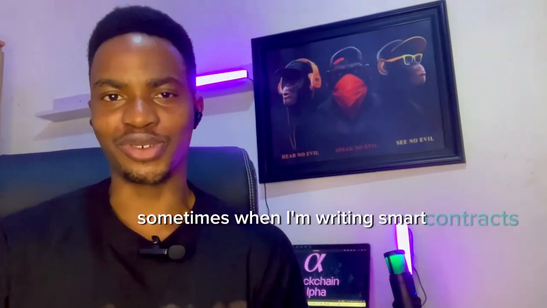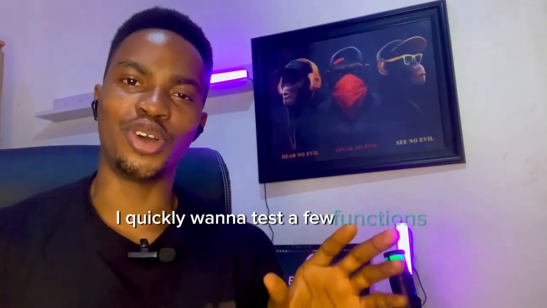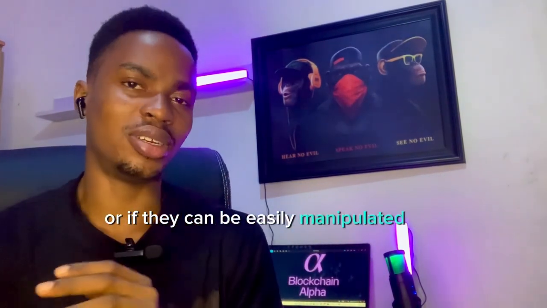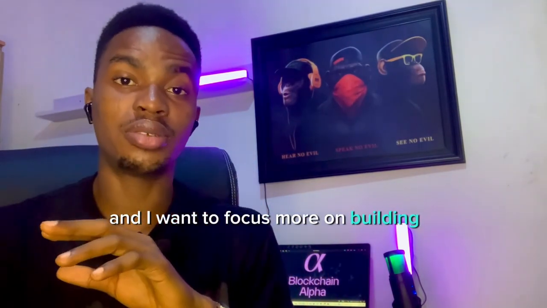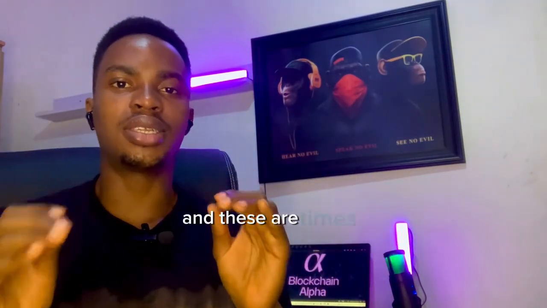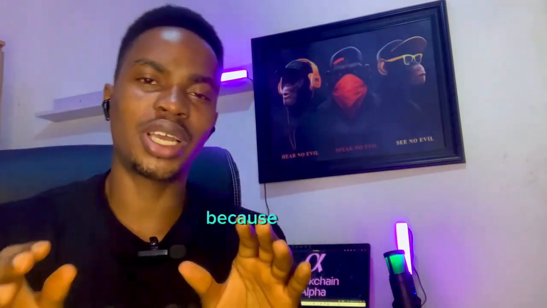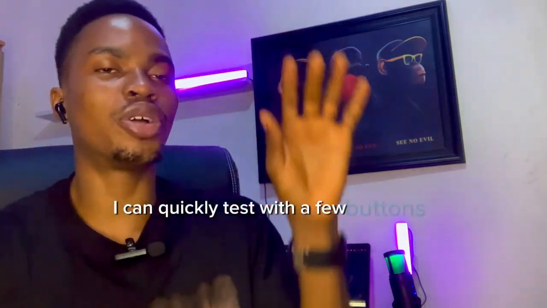Sometimes when I'm writing smart contracts, I quickly want to test a few functions to see if they go as I plan or if they can be easily manipulated in a certain way. And I don't want to write a proper Foundry test because, like I said, it's just minute and I want to focus more on building rather than testing. And these are times I miss Remix because I know with Remix, I can quickly test with a few buttons and have my way. But VS Code, no.